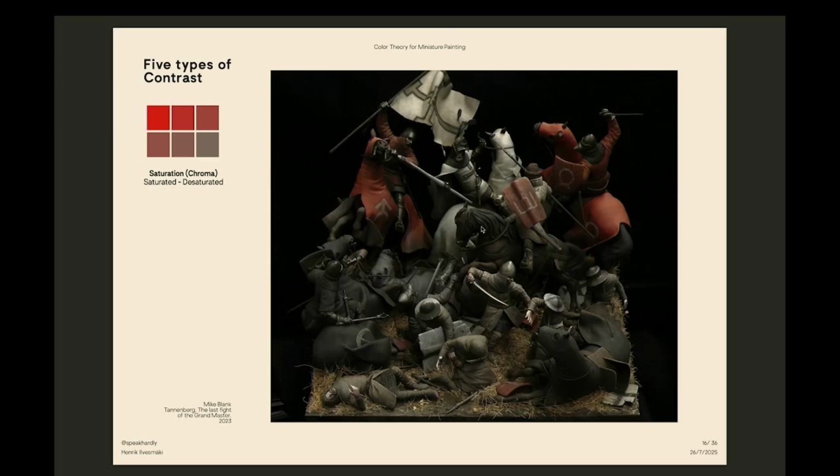Fourth, we have saturation, or chroma. And this essentially means, as I already mentioned, that you add gray to any given color and you dampen its intensity. Now, in this wonderful piece by Mike Blank, you can see that he's chosen to highlight the melee in the bottom part of the diorama with these very desaturated and gray tones. In fact, it's quite difficult to tell apart where each soldier begins and where they end. It becomes this mess of movement. It's a wonderful way of using desaturation.